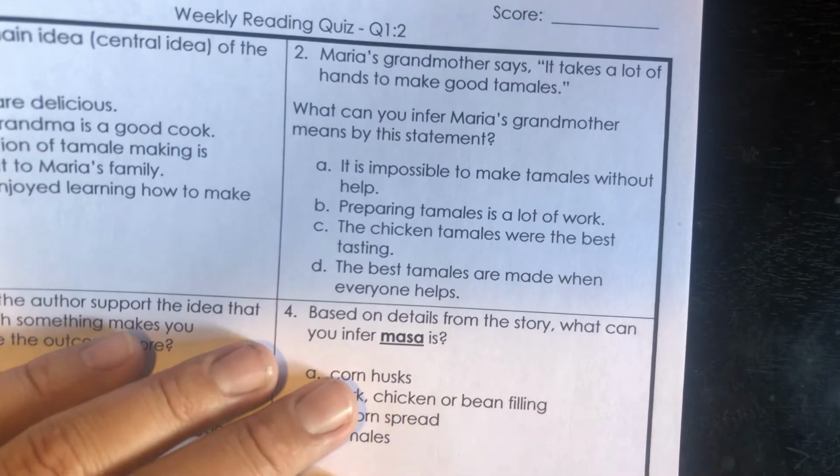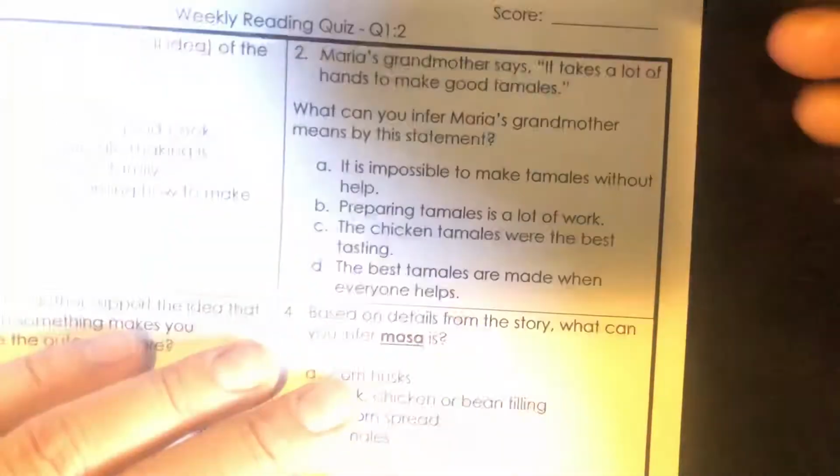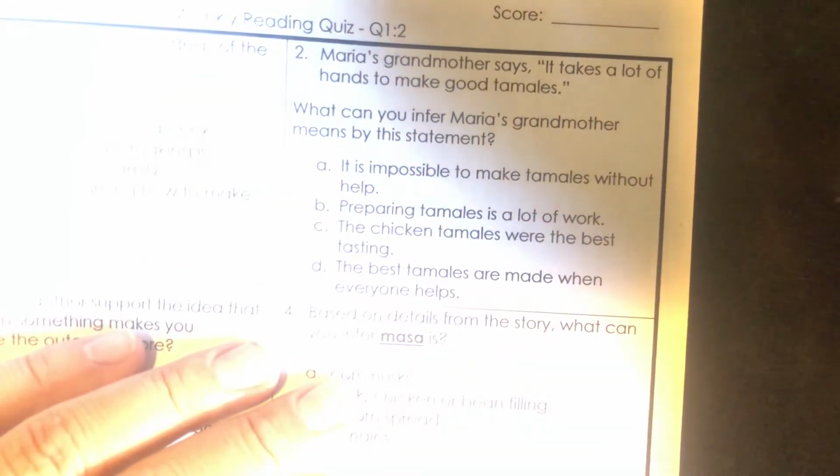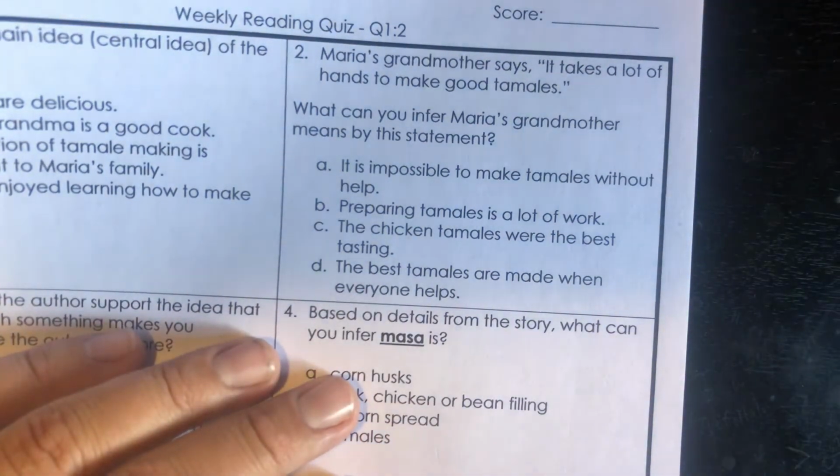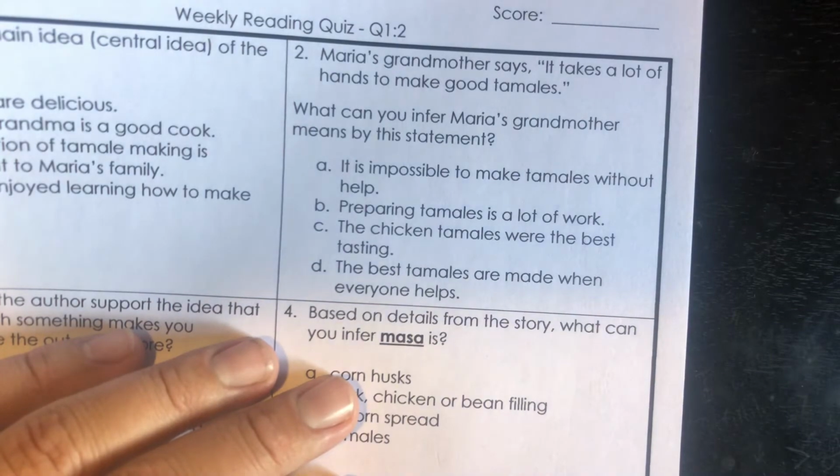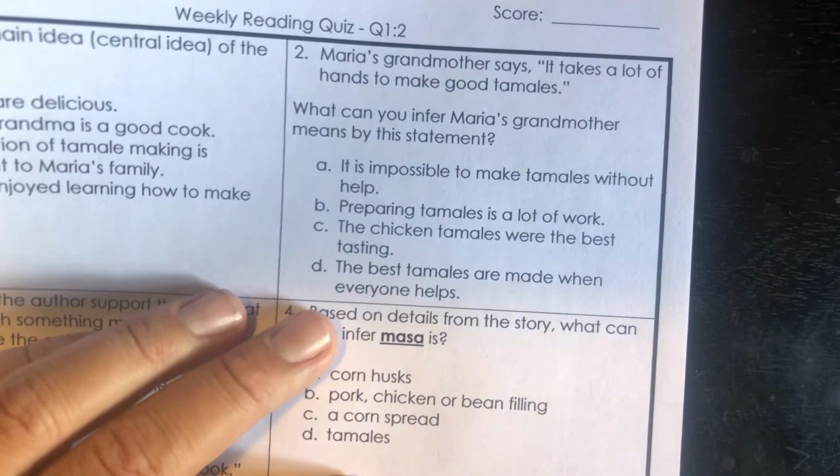Maria's grandmother says, it takes a lot of hands to make good tamales. What can you infer Maria's grandmother means by this saying? Like, a lot of people need to come over and help.